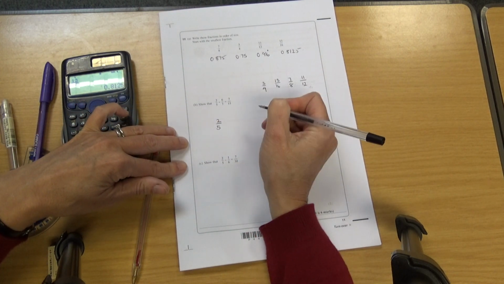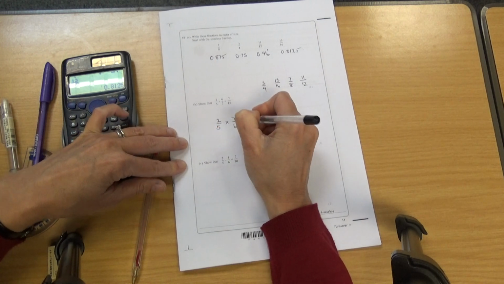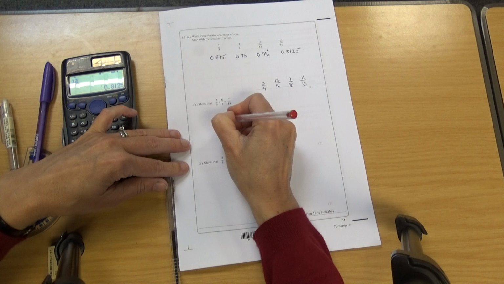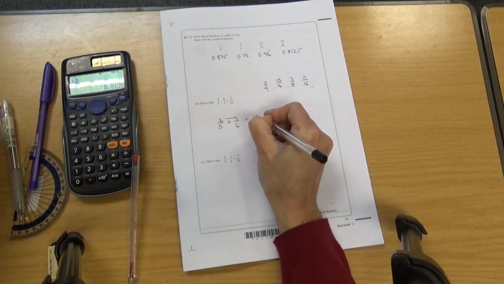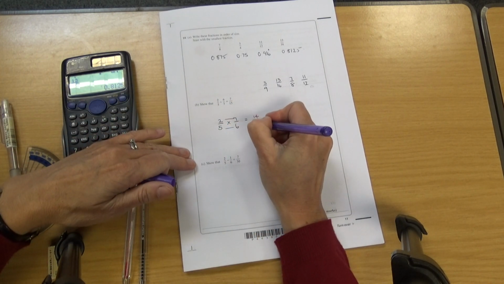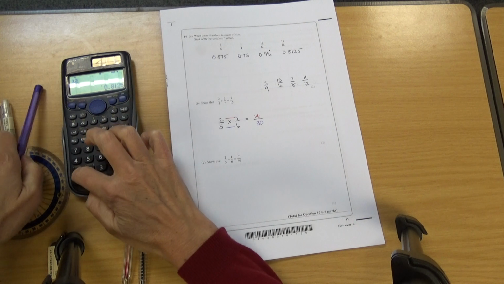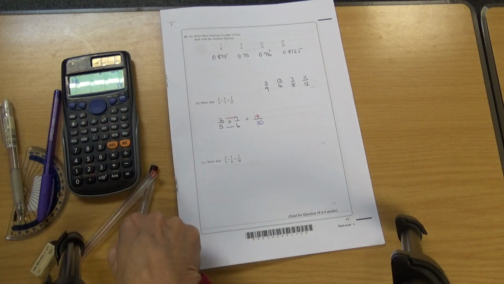Division, can't divide fractions, so we turn the second one upside down and multiply. Multiply the top two numbers, gives me 14. Multiply the bottom two numbers, gives me 30. 14 over 30 on the calculator is 7 over 15.